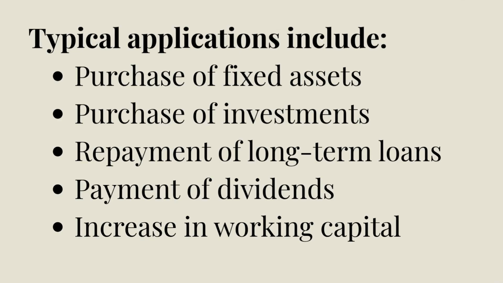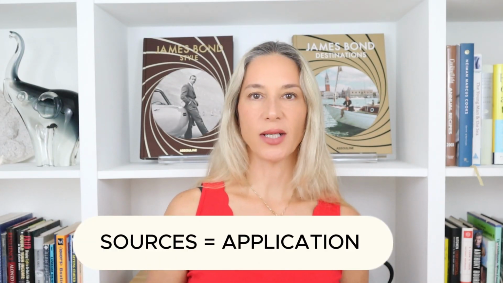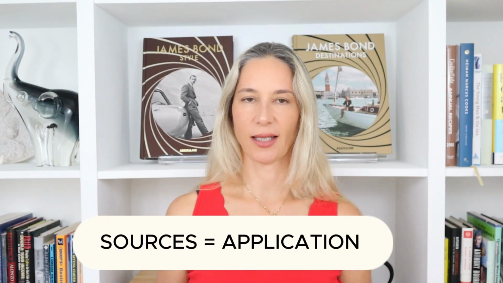Typical applications include purchase of fixed assets, purchase of investments, prepayment of long-term loans, payment of dividends, and an increase in working capital. And finally, the totals must balance. Total sources must equal total applications. Every dollar that comes in must be used somewhere.